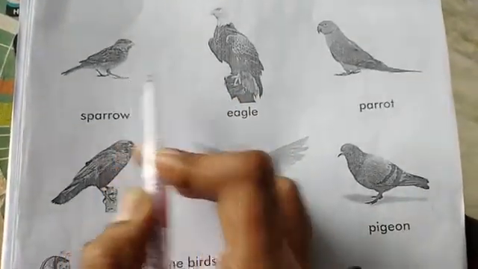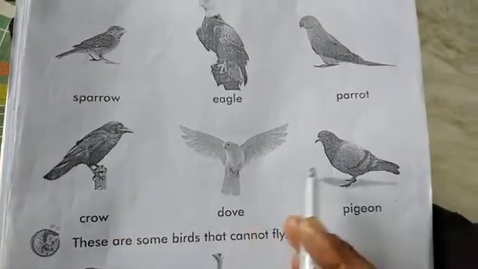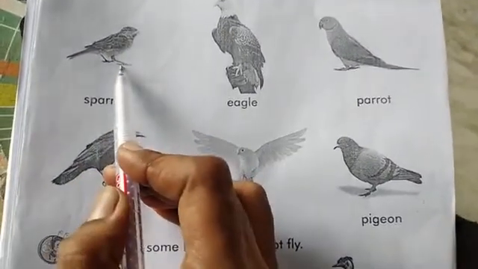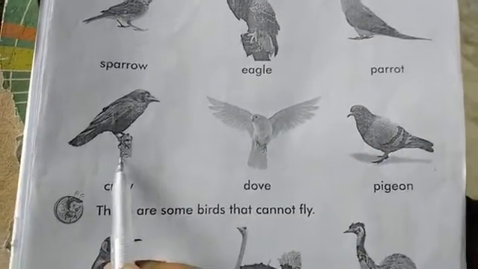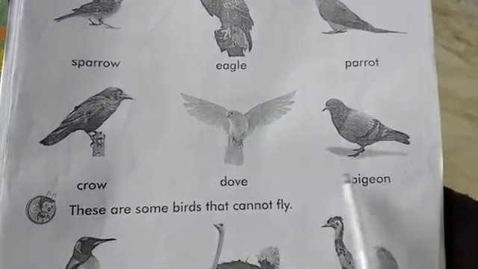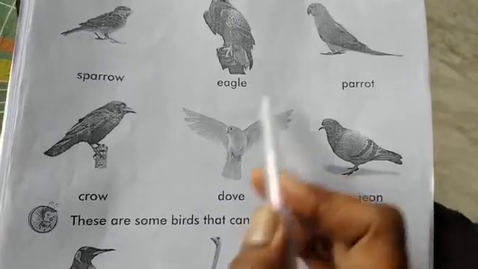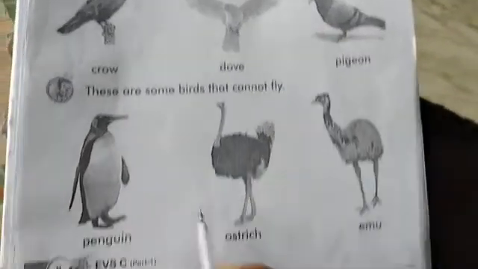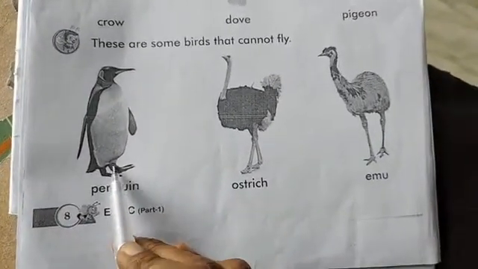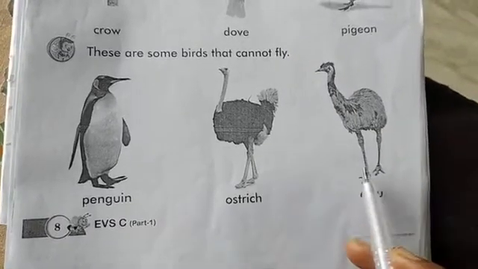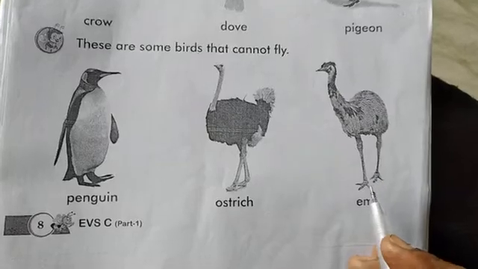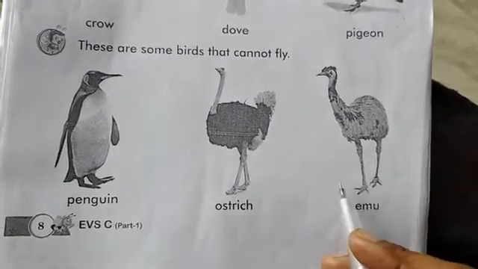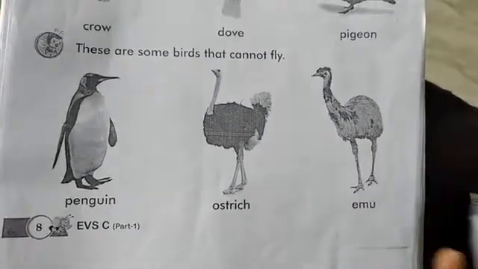So these birds fly: sparrow, eagle, parrot, crow, dove and pigeon are flying, but penguin, ostrich and emu are also birds, but they do not fly.